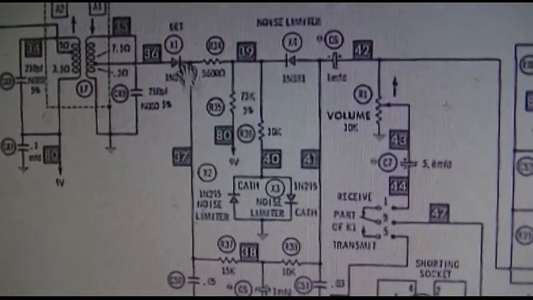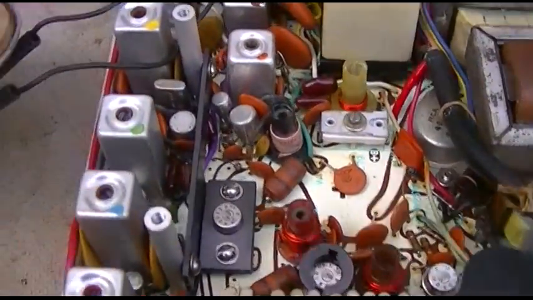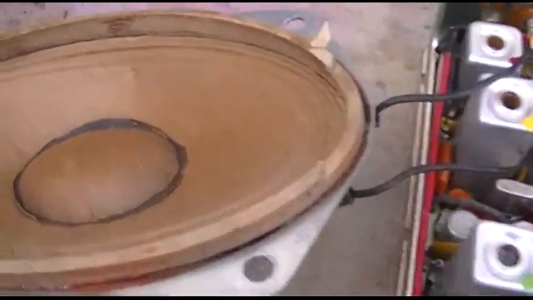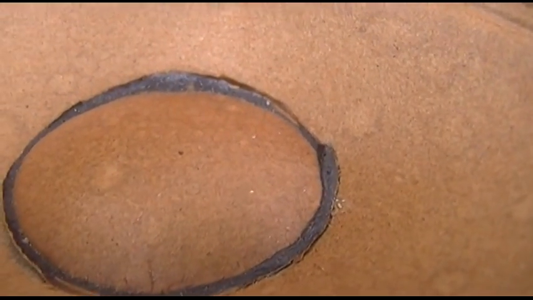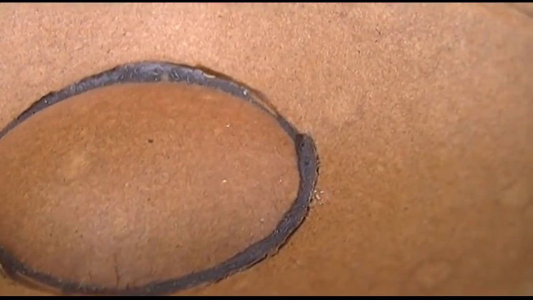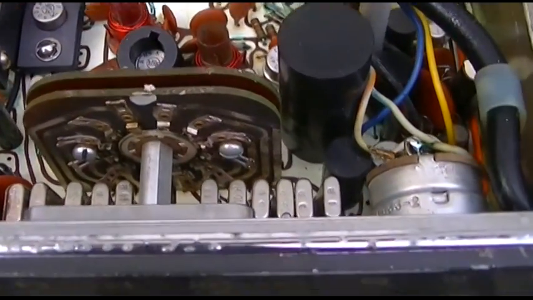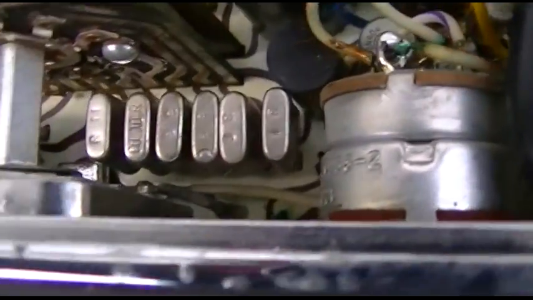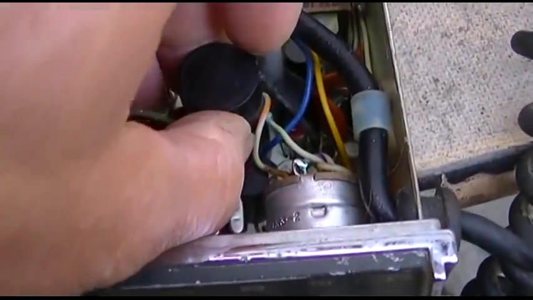Maybe I should check on the other side of this diode. Actually getting some signal out of here when they're talking, if that's what they're doing. So it seems like it works. It just needs a recap.